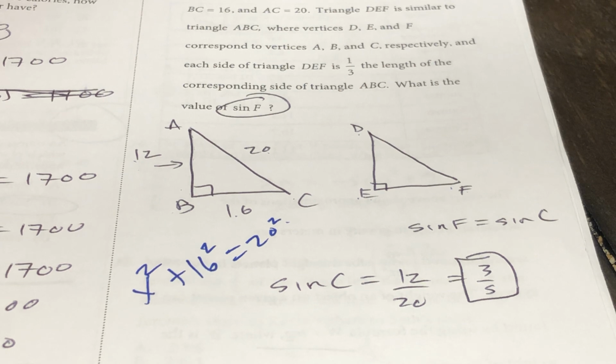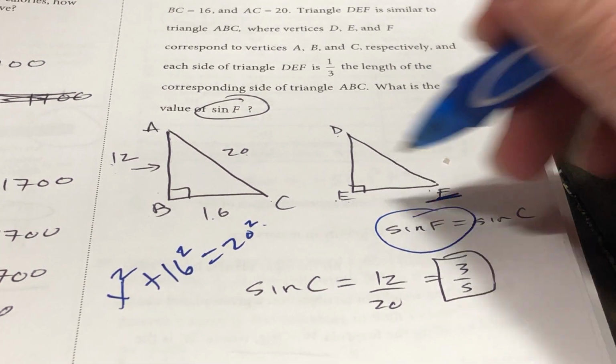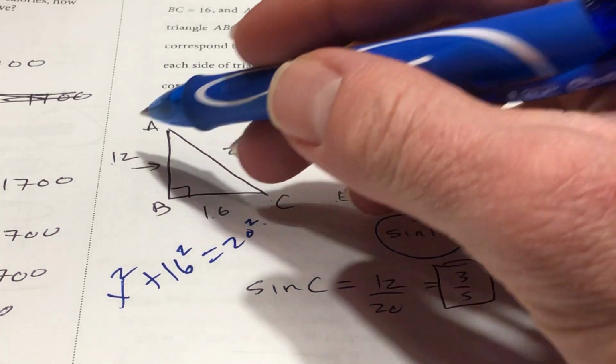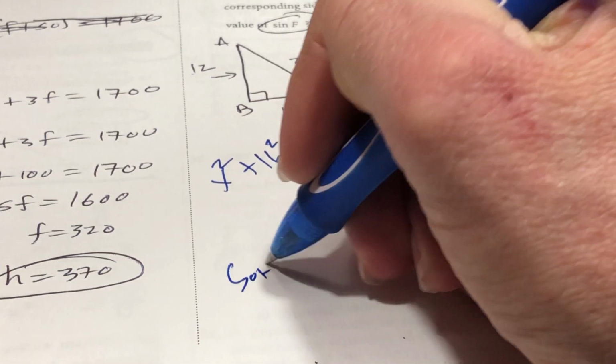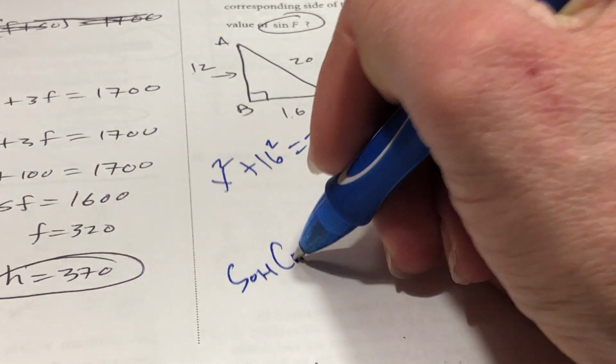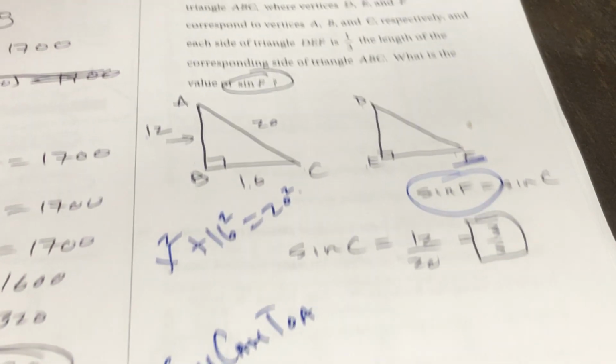You can divide all those by 3, or you can just know that sine of F is equal to sine of C because all the sides are proportional. Sine is a trig ratio. Sine means opposite over hypotenuse.